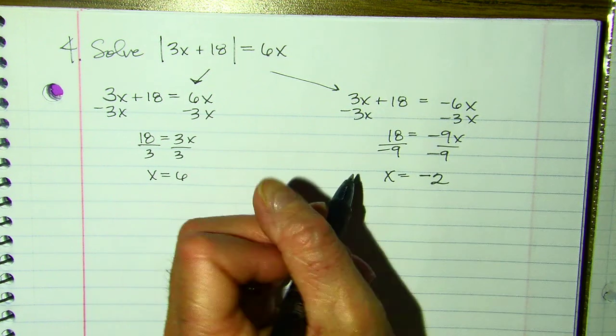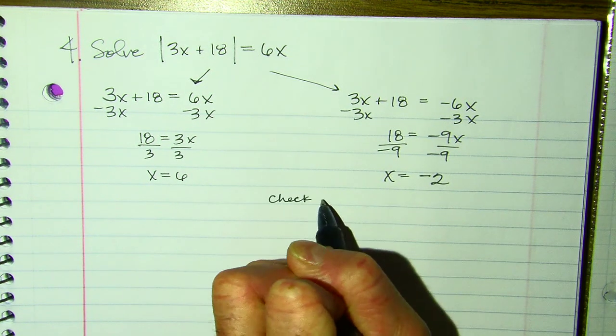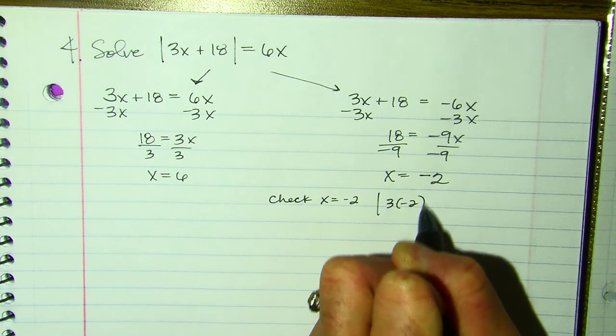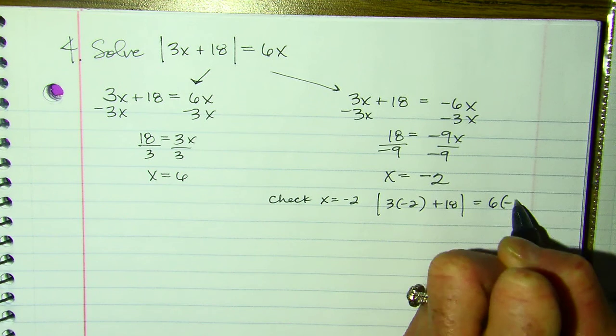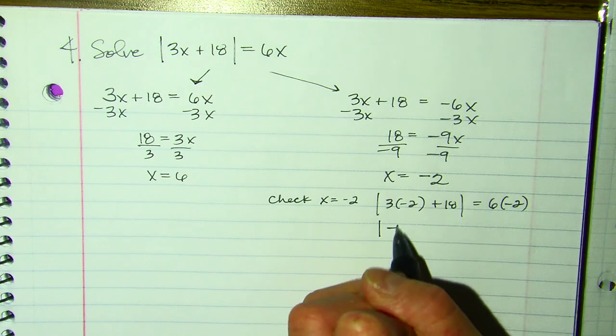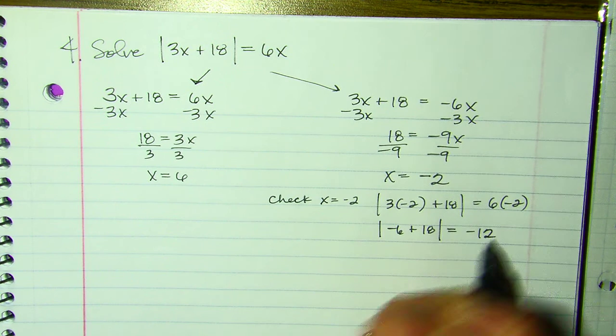Now, I'm going to check this answer. So 3 times negative 2 plus 18 equals 6 times negative 2. Now, if I simplify this, I get negative 6 plus 18. The absolute value is going to equal negative 12.